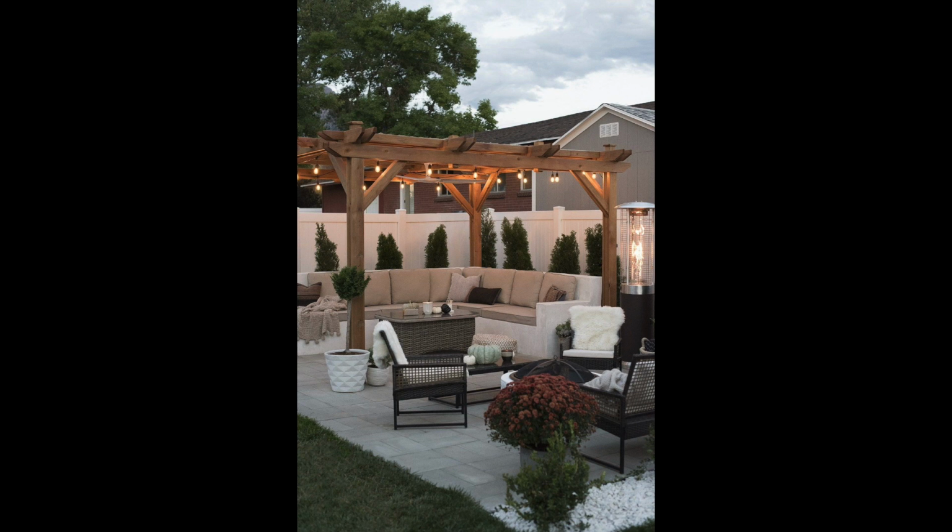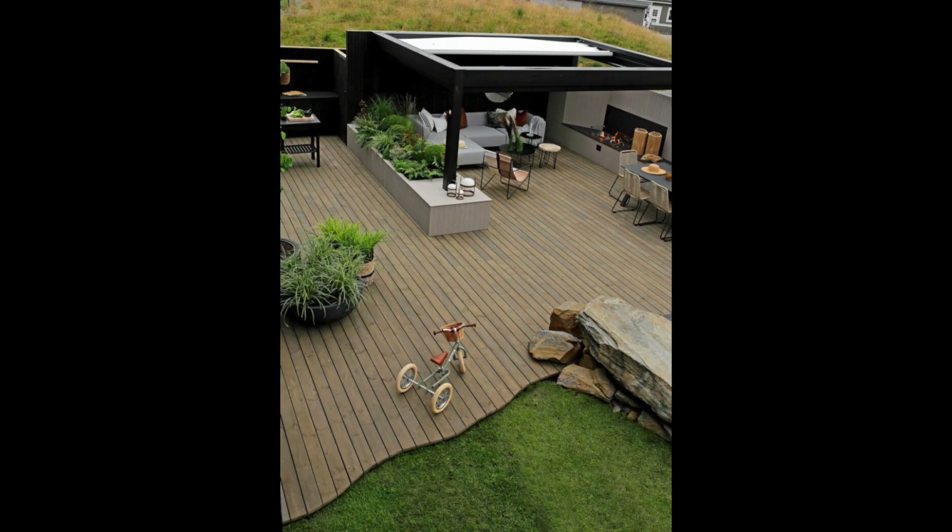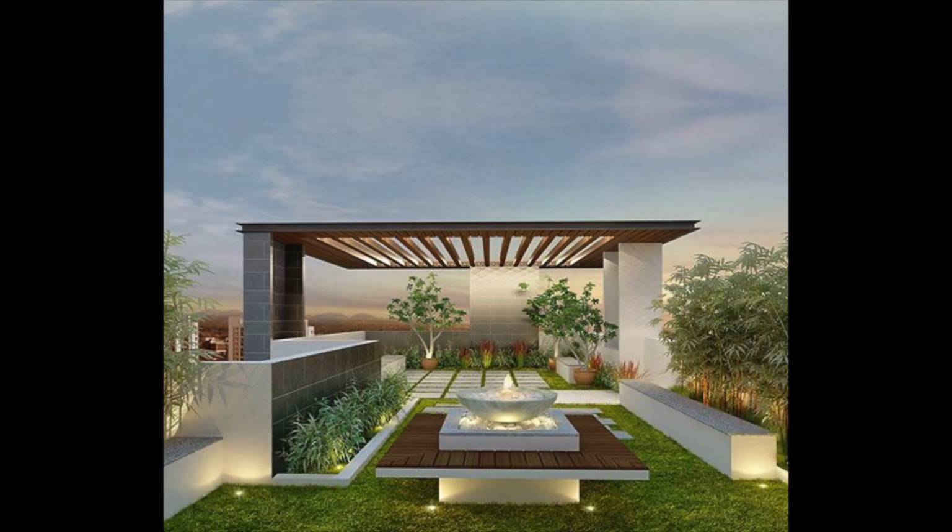Tip number 21. Don't forget about the view. It is a very important tip. If you have a rooftop terrace, you likely have a great view. Make sure to take advantage of this by choosing furniture and decor that allows you to fully enjoy the view.